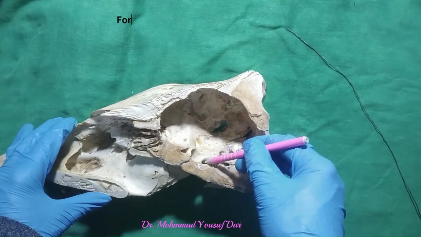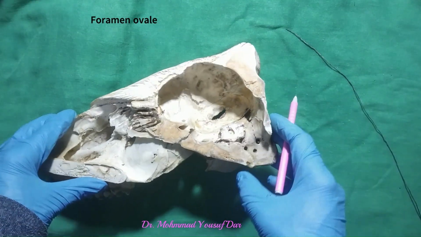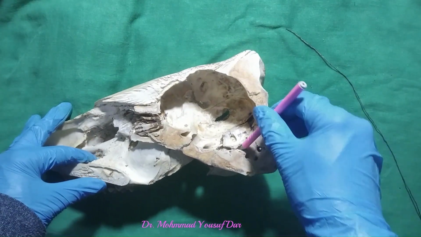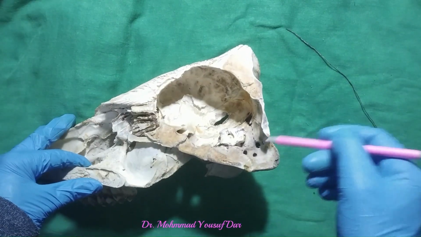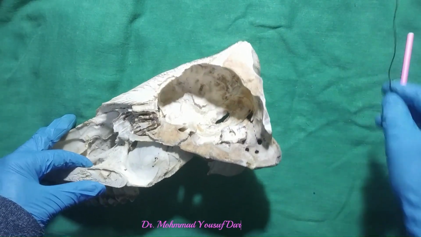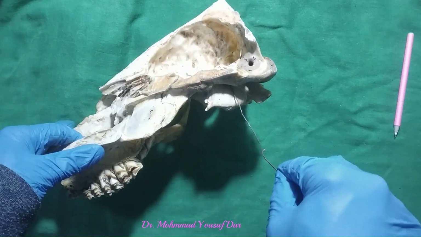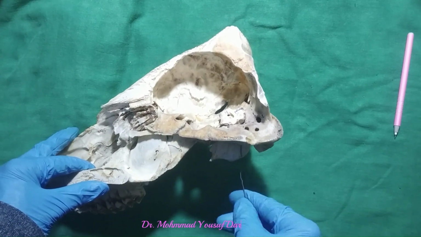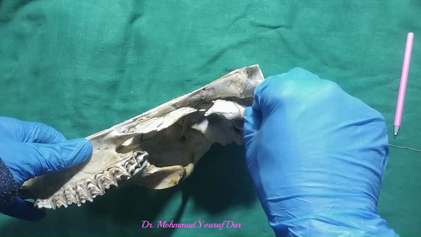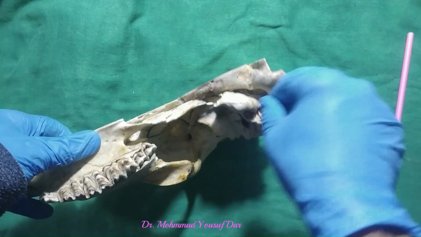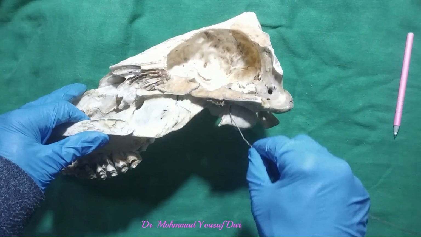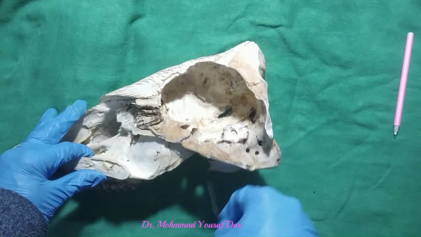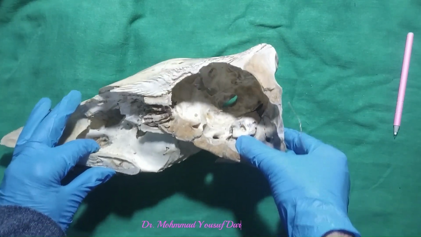This is the internal acoustic meatus, and here this is the foramen ovale. This is the hypoglossal foramen, and here you can see this foramen, this is the foramen lacerum here.